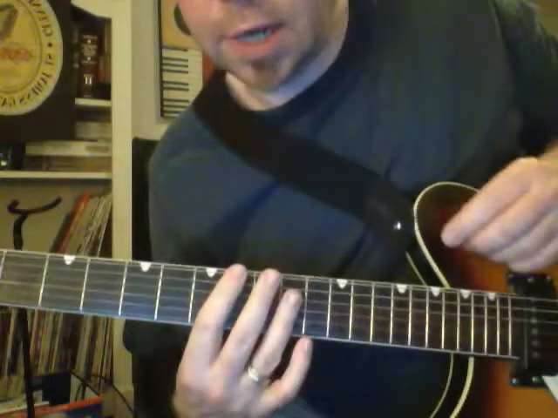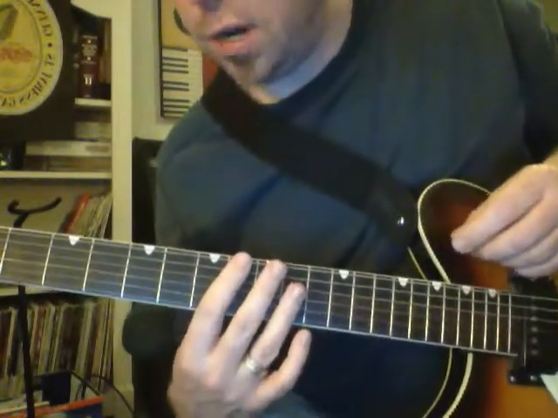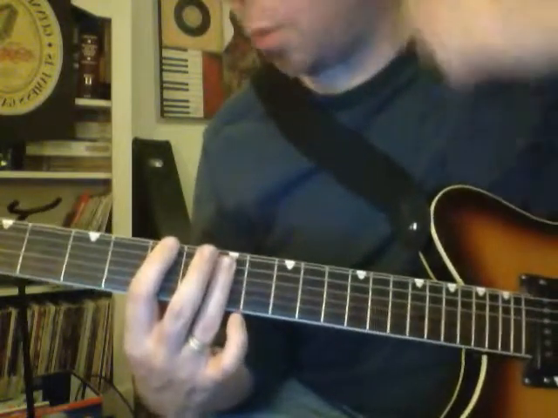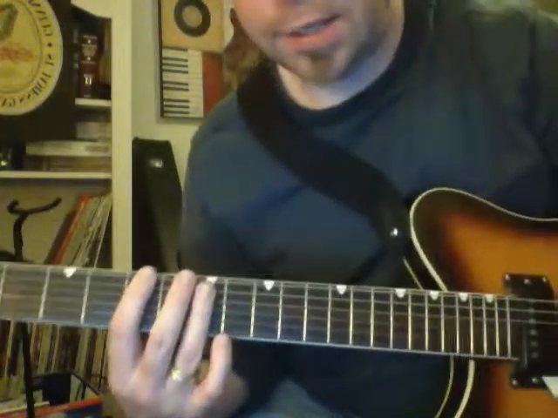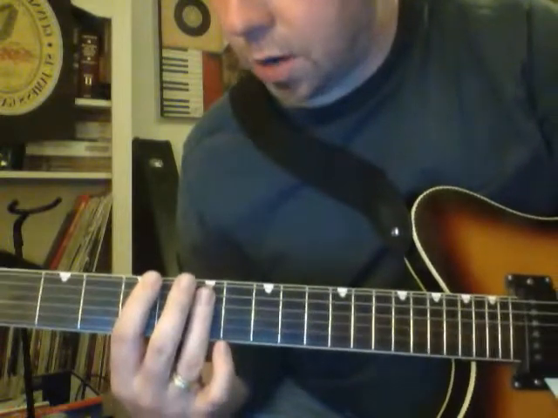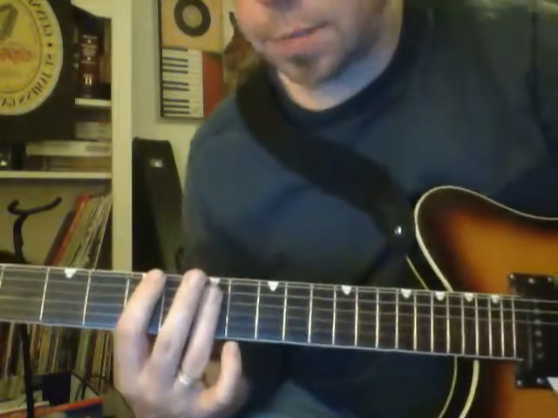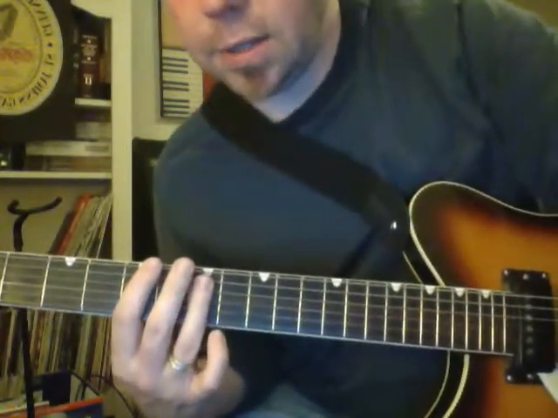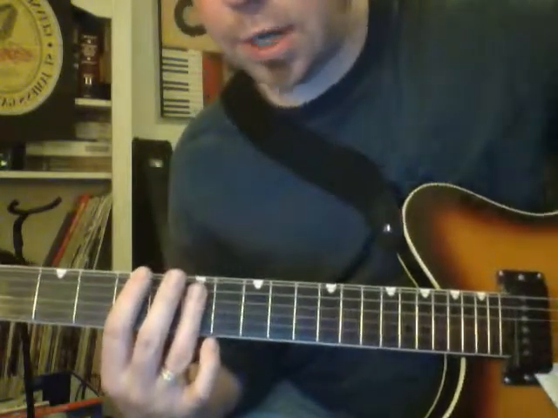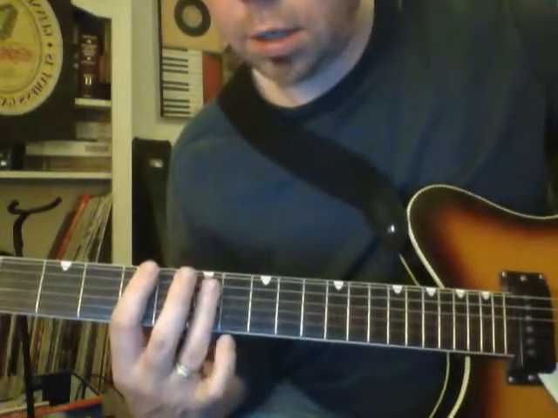Let's apply it. Let's start playing over just a regular vamp in A. We're going to start with one chord. Once you start playing some, we'll do more than one chord. We'll put in some extra notes, some scales, other scales, and other modes and stuff. But we're going to start with just A.